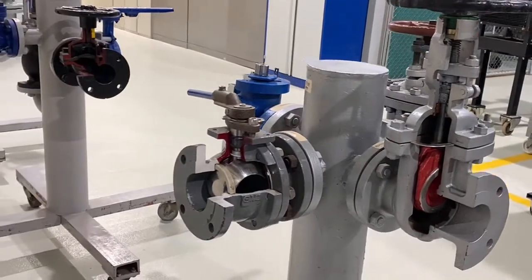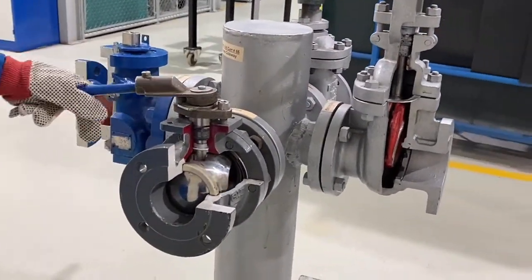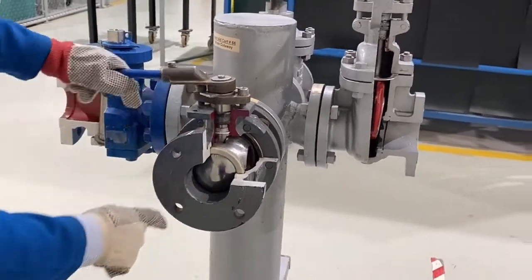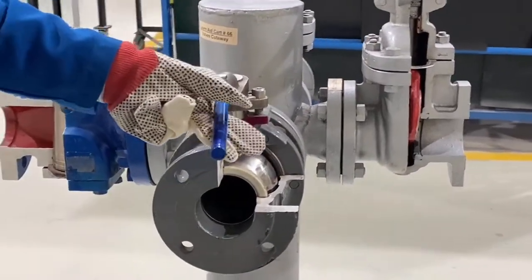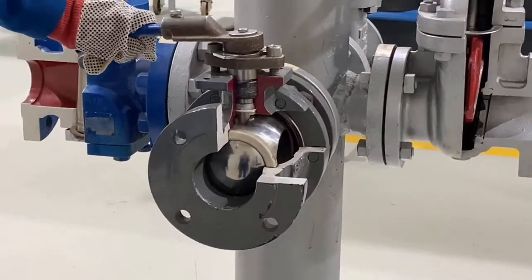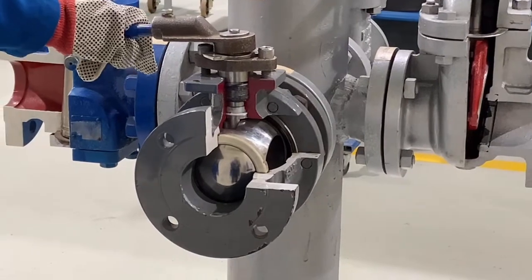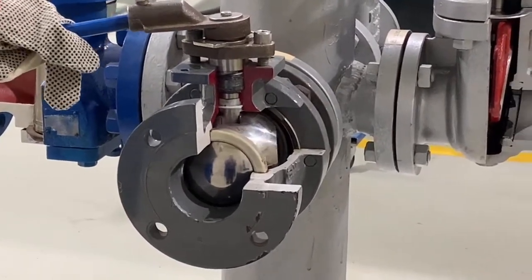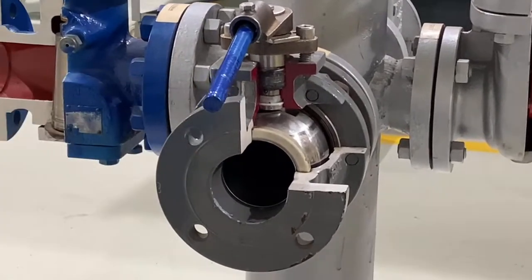Okay, the next type of valve is the ball valve. Here the main isolation element is the ball. You can see the ball. Now it's fully open, and now it is fully closed. Unlike a gate valve, this is a quick open valve. By a quarter turn you will be able to open it fully.